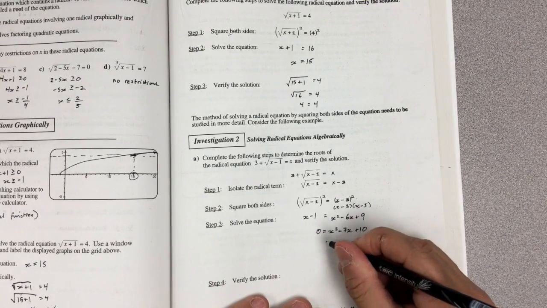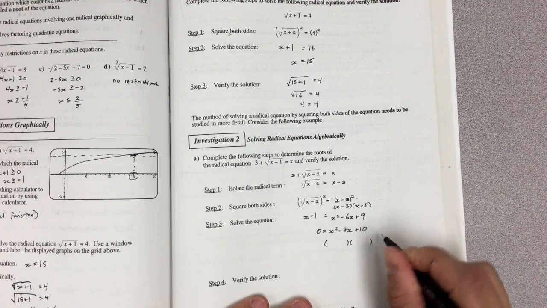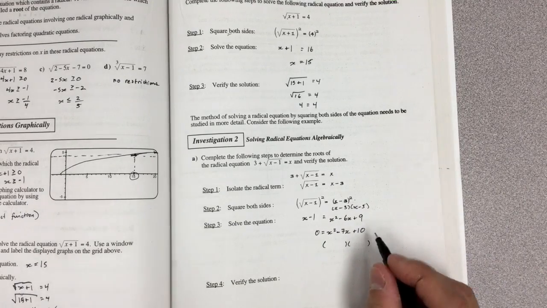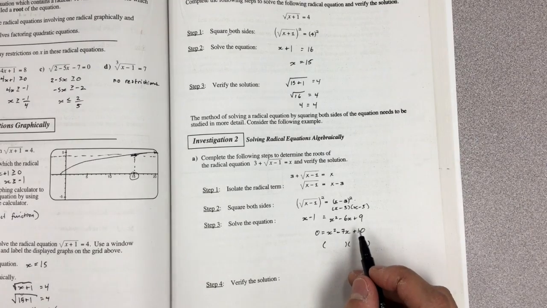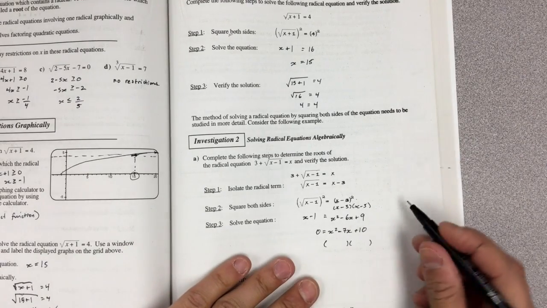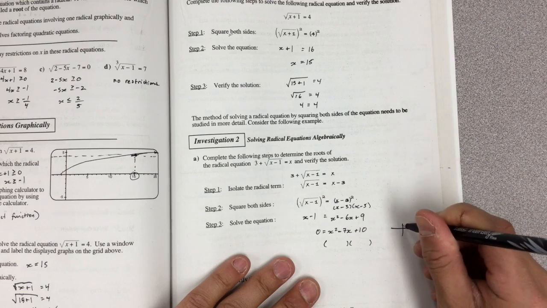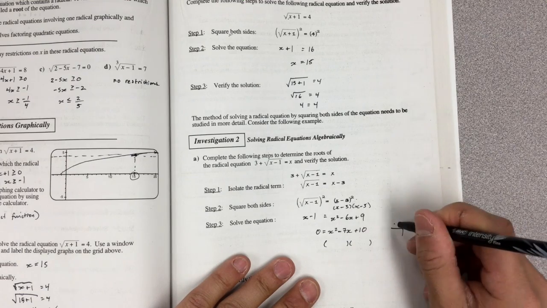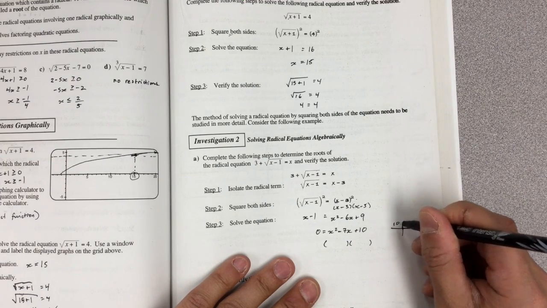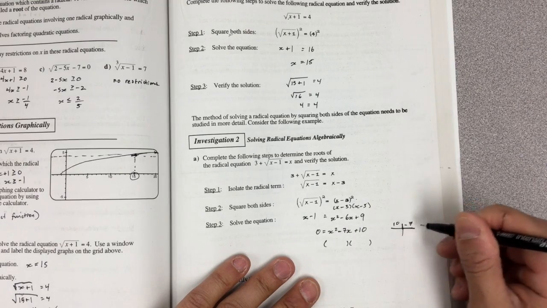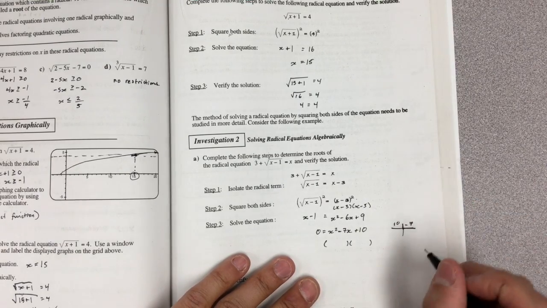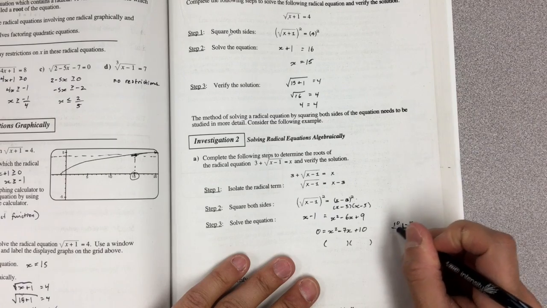When we're factoring, remember, I want something to be left as a binomial. So when we factor trinomials, we put it into binomials. We could use the riddle method: what multiplies to give me positive 10, but adds to give me negative 7? And so what we're going to find is we have two values of x.